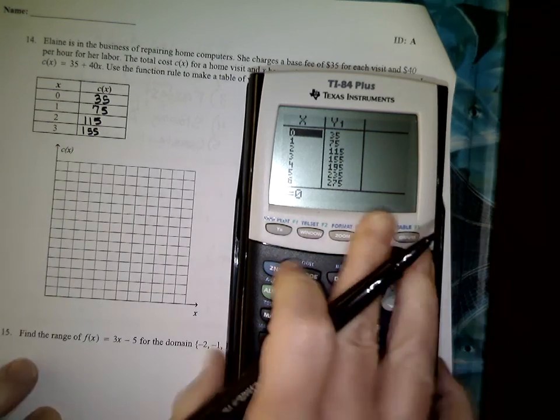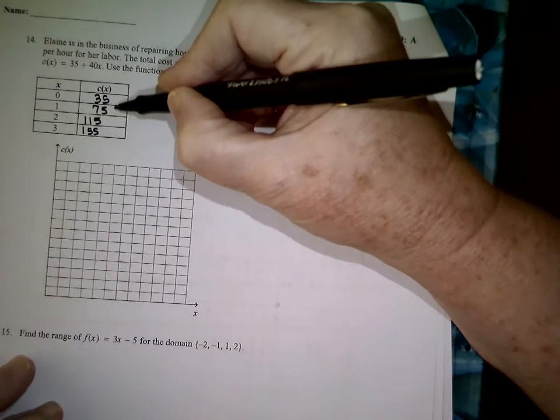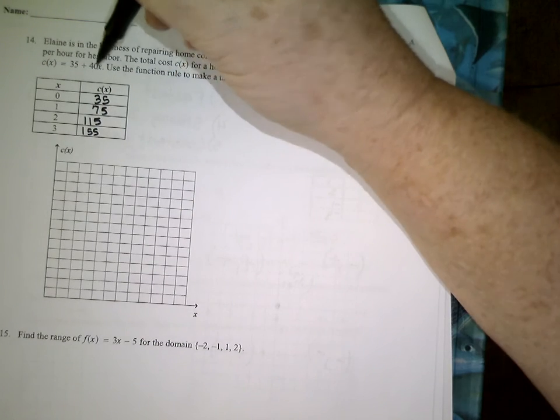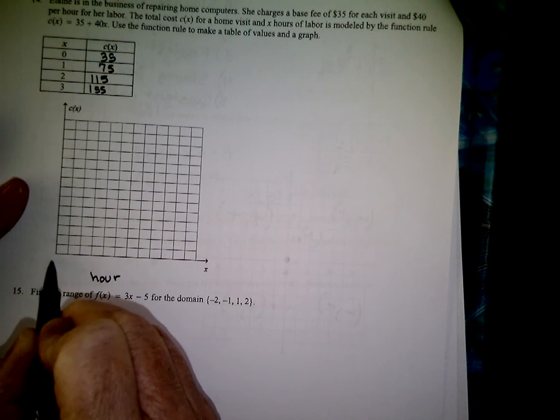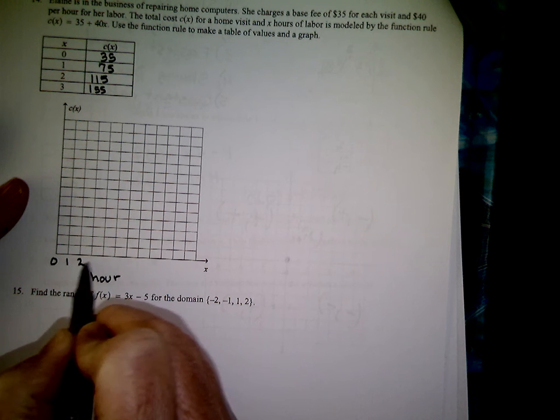How much do these numbers go up by? 40, because that's what you multiplied by. Okay, when you go to graph this, it's perfectly fine on the x-axis to use 0, 1, 2, and 3. But it doesn't make sense on the y-axis. We're going to have to adjust our scale. We could do by 15s. 20s. Okay, we'll do by 20s.